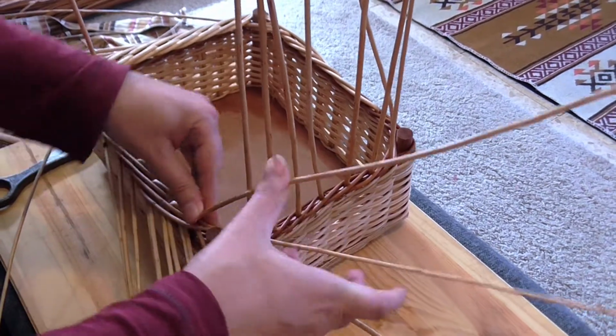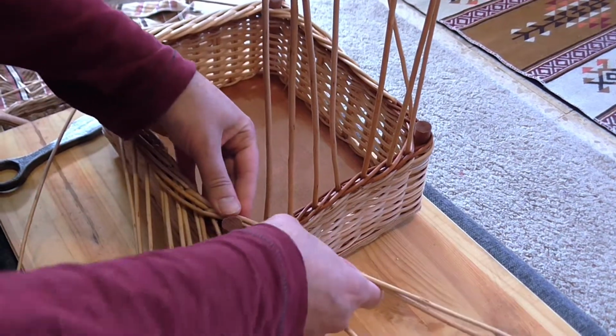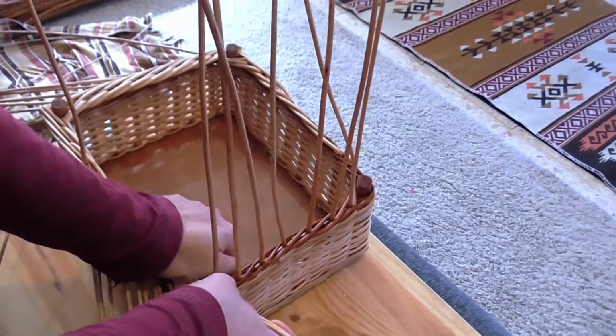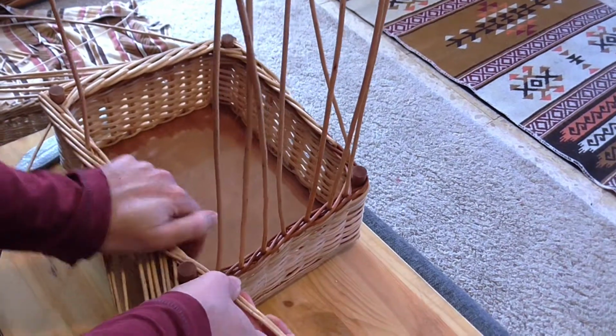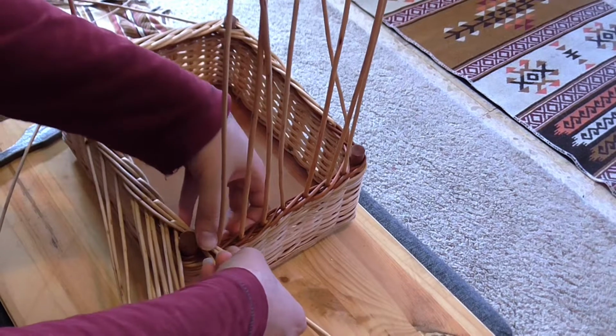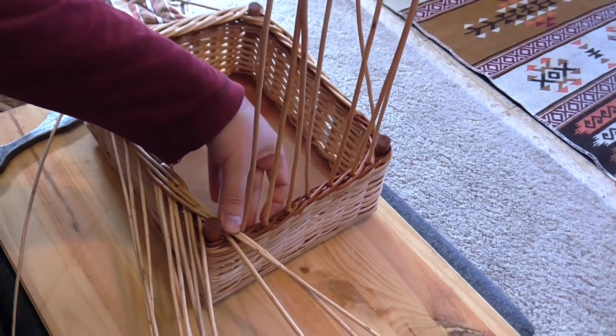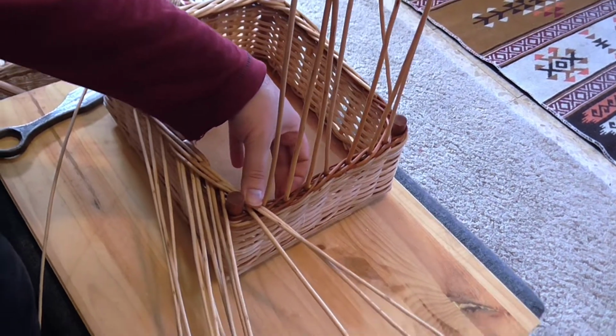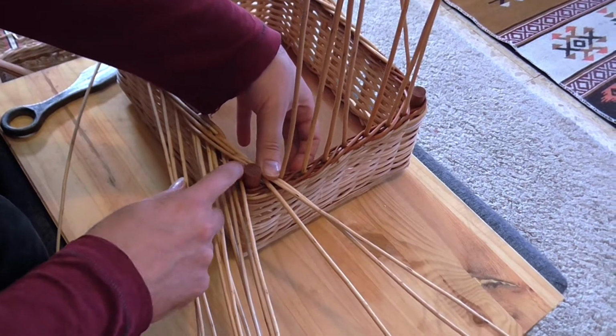You can actually go behind two here, like that, just like we did before, and then leaving that last weaver, the last one of the row here, alone. It doesn't have a partner.